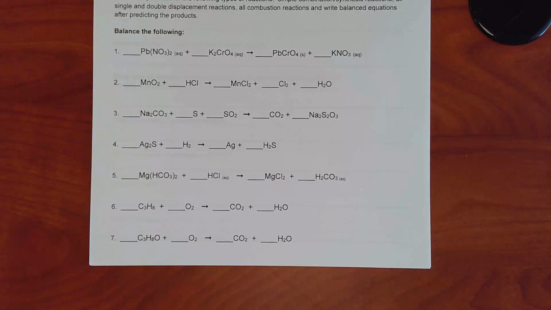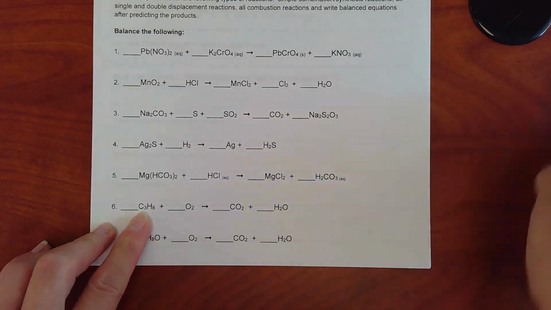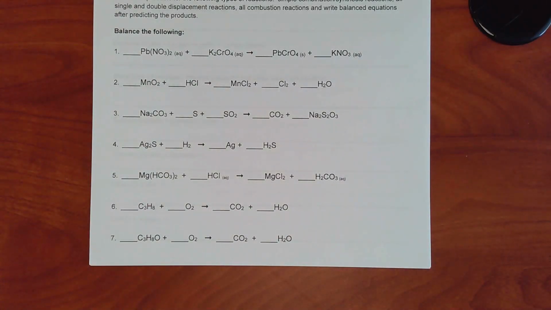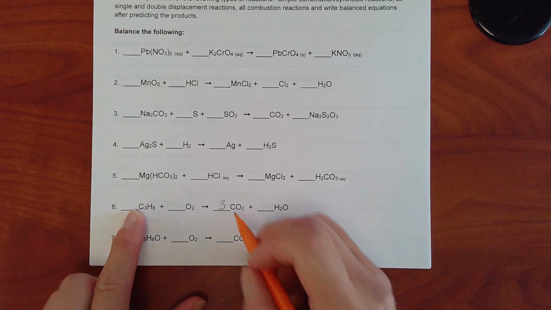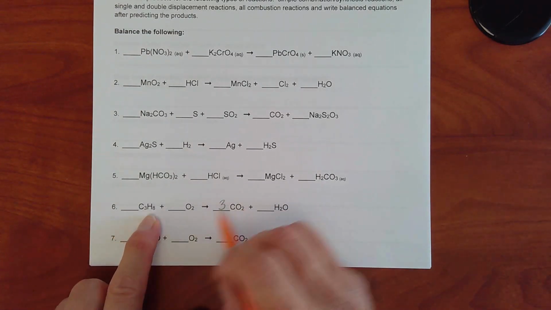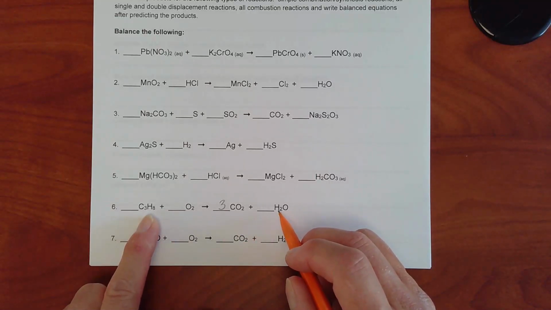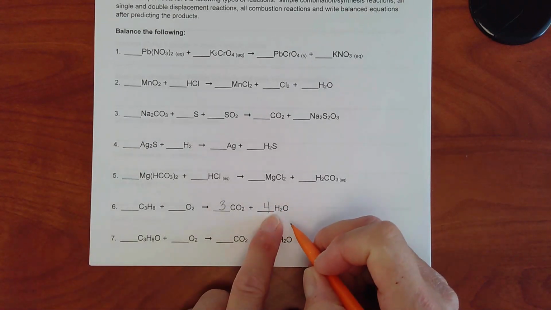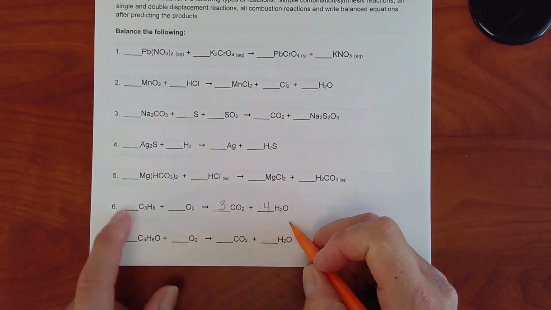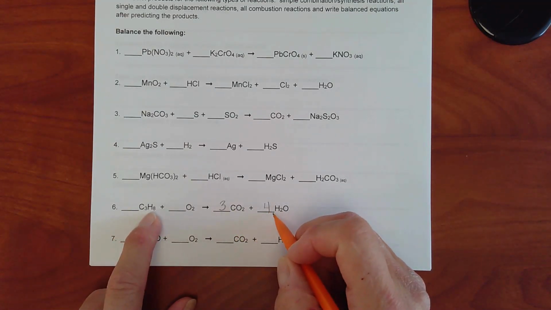C. So how many C's do we have on the left? 3. How many C's do we have on the right? 1. Do I use a pen to do this? No. Grab a pencil. So I'm going to put 3 here. That makes C3, C3. And then I've got 8 hydrogens on the left. How many do I have on the right? 2. So what do I need to put in front to make 8? A 4. So that makes 8 hydrogens on the right. So C3, C3, 8 hydrogens, 8 hydrogens.